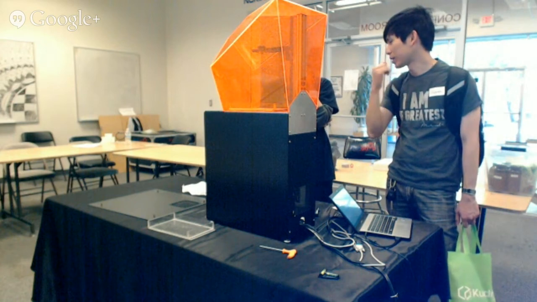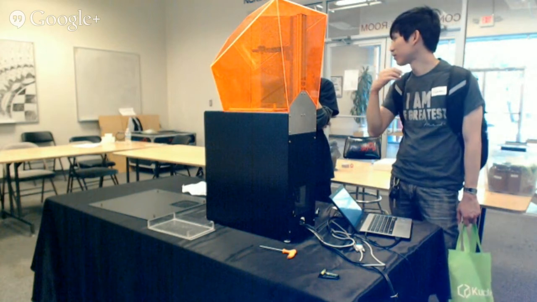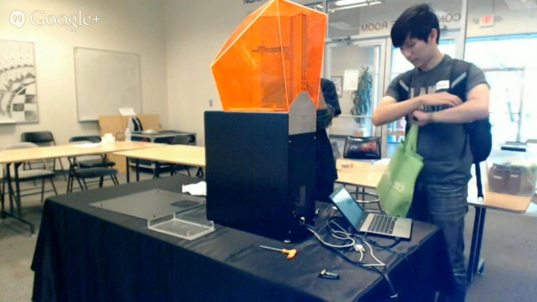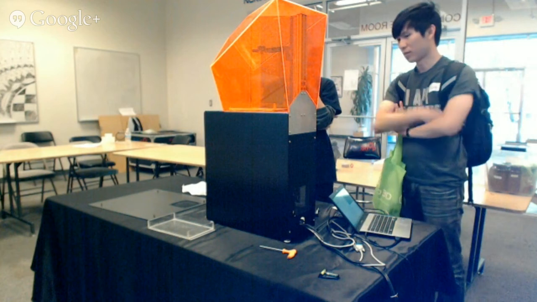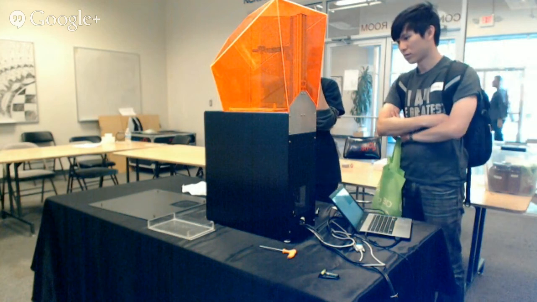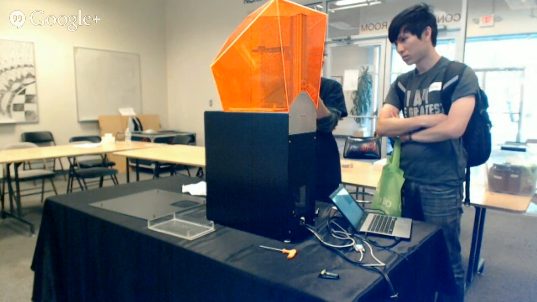Is there a way, similar to FDM printers, to essentially do the wrap on for the part, just make like a big almost adhesion? Yeah, I use Paint for that. You open up layer 0, and then you draw a big rectangle, and that's it. On the PNG? In the PNG file.